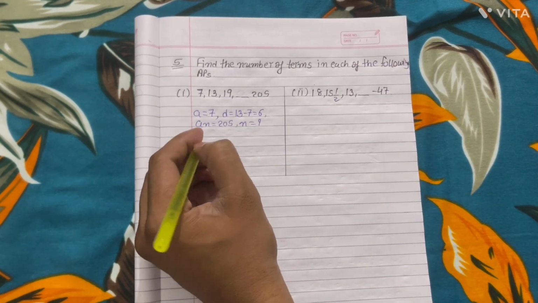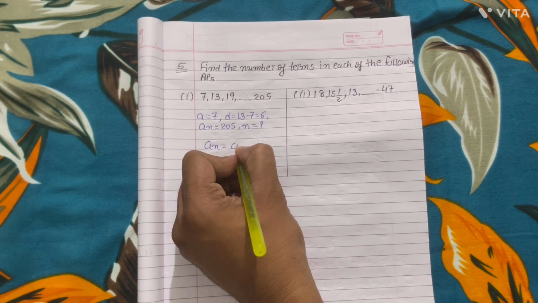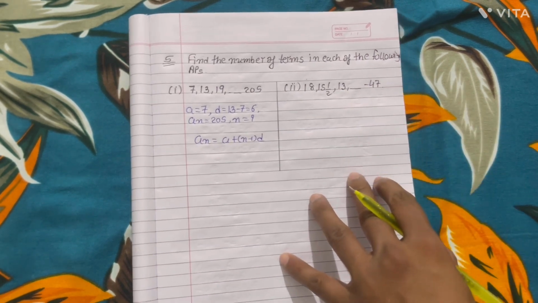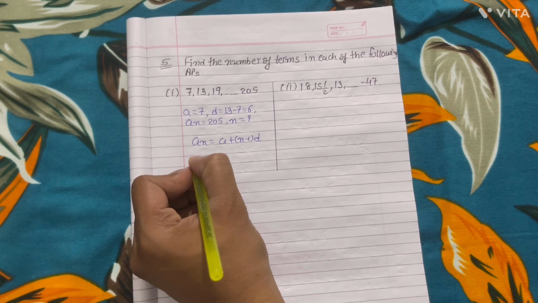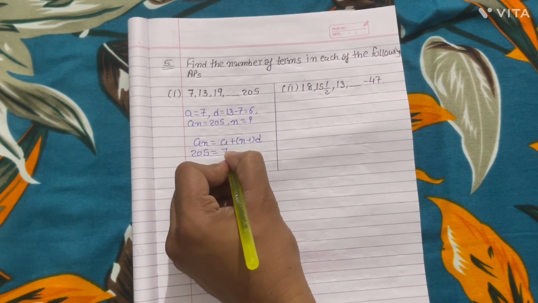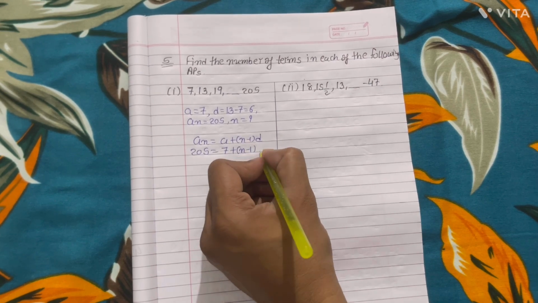Okay, so we have the same equation, an is equal to a plus n minus 1 into d. So an is equal to 205, a is equal to 7, we have to find n, and d is equal to 6.